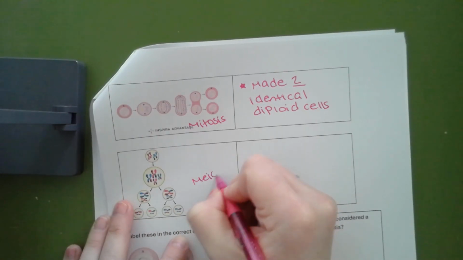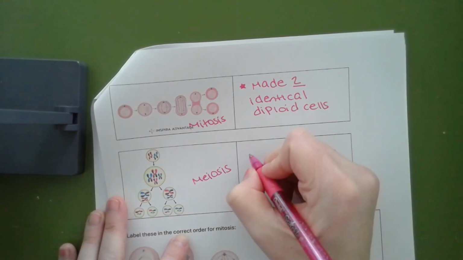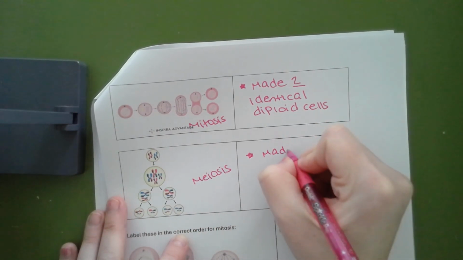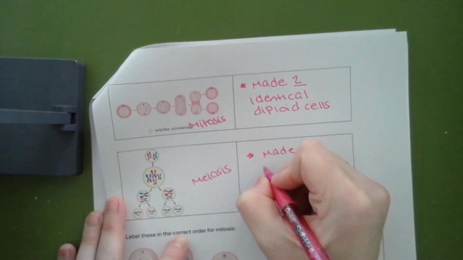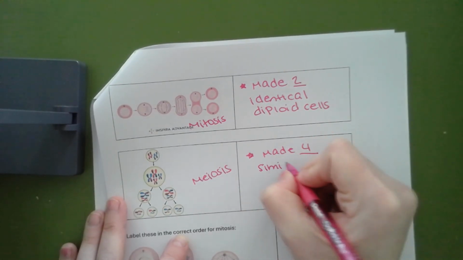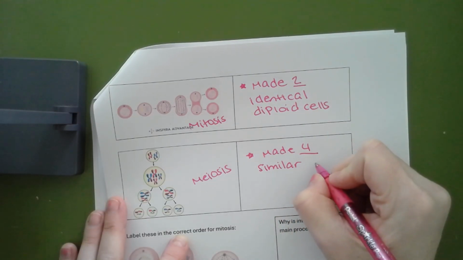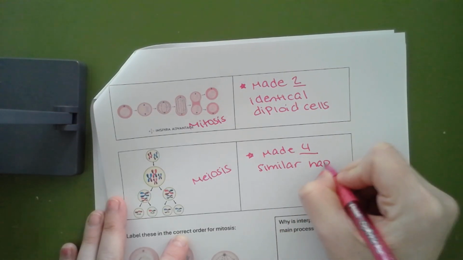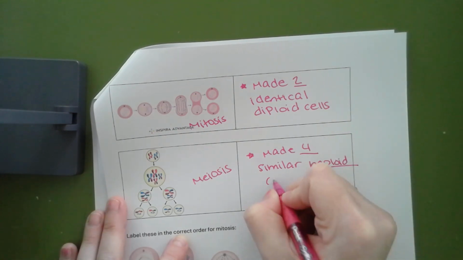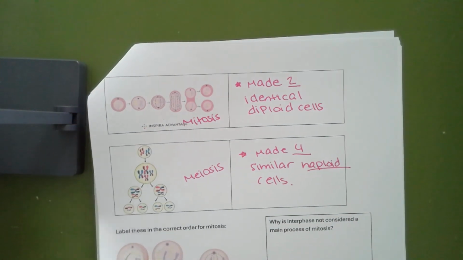All right, what about this one? And it made 4, similar but different, right? Haploid cells. Okay.